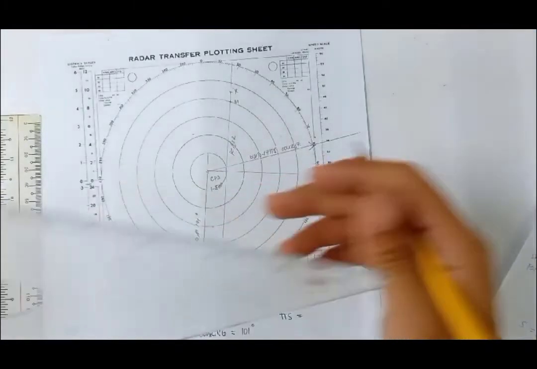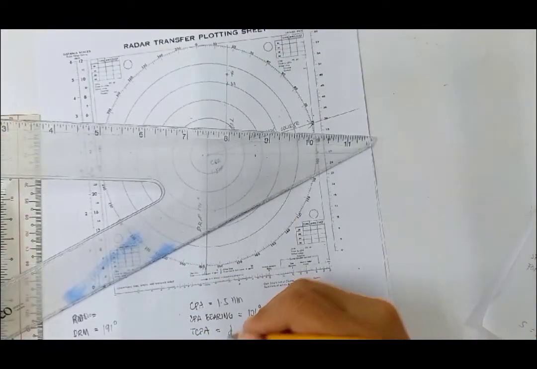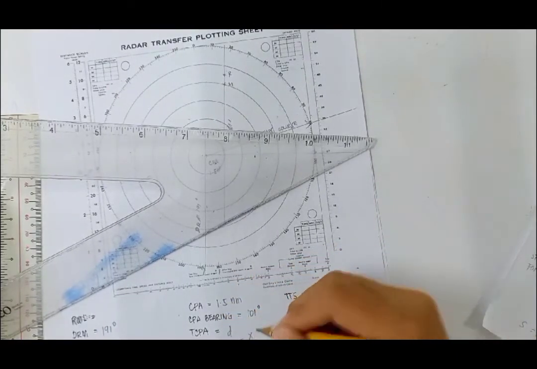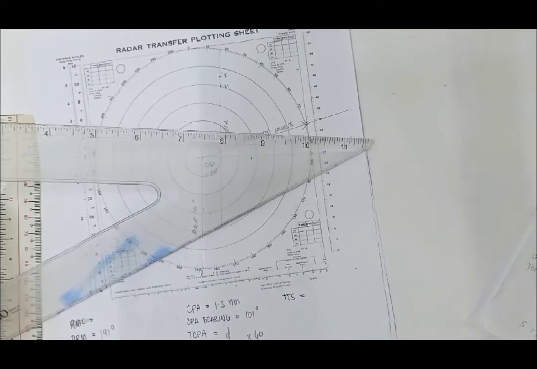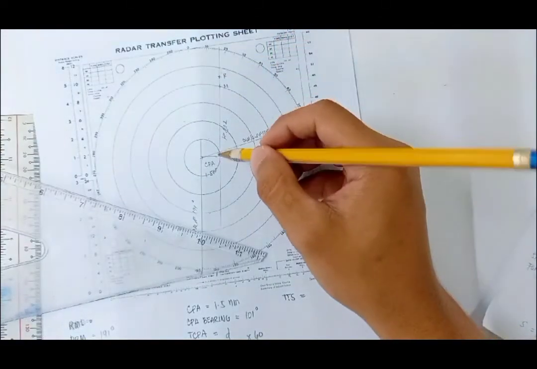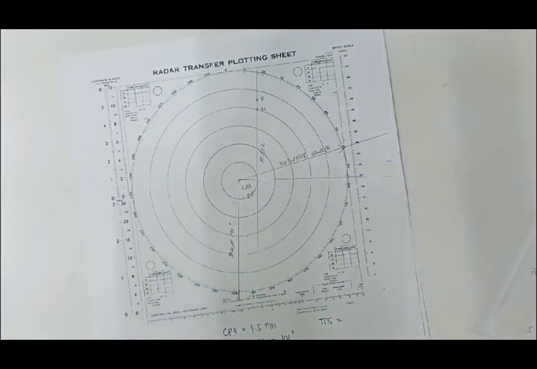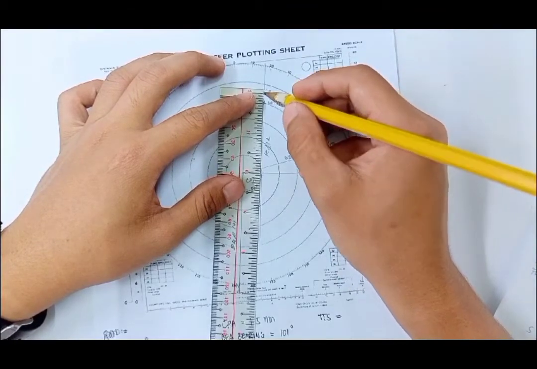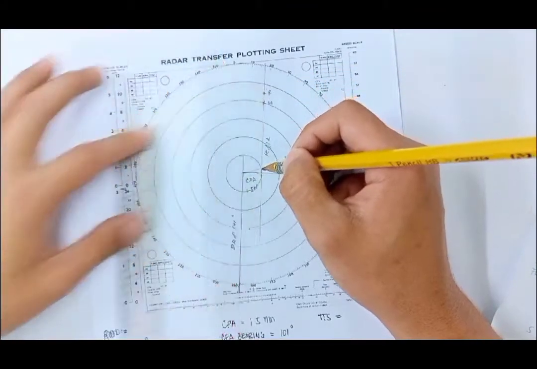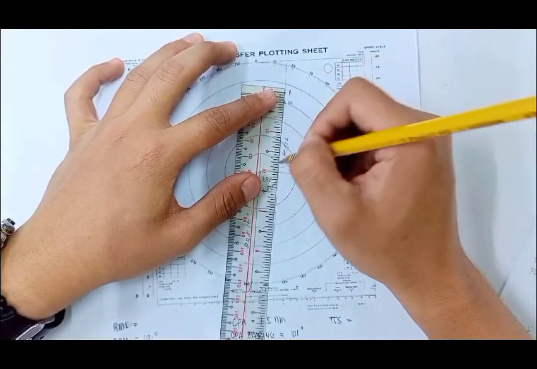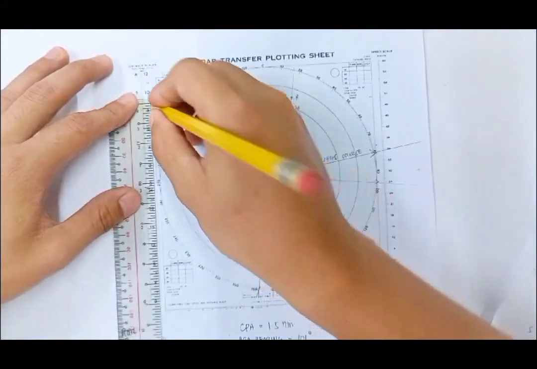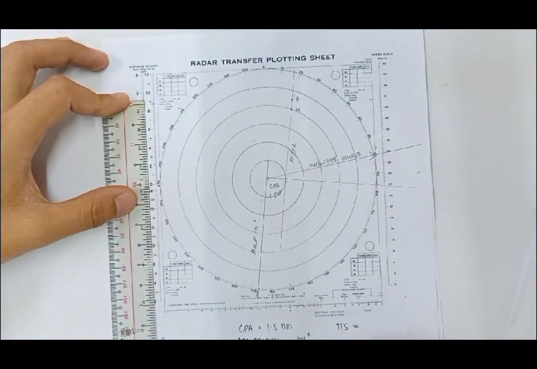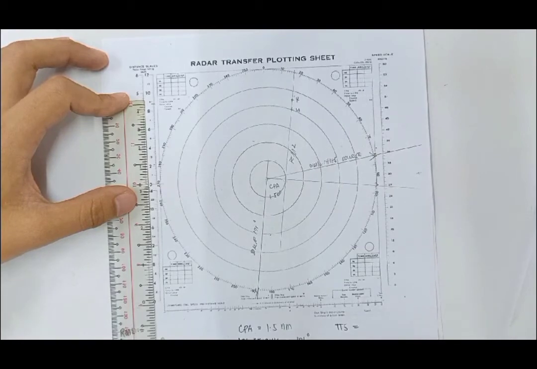Then the TCPA. To get TCPA, we have a formula: the distance over SRM, or speed, times 60. The distance here is the distance from R to CPA, so from the first observation to CPA. I advise that you have a compass divider for easy getting of the distance. So the distance from R to CPA is 8.9 nautical miles over the SRM.